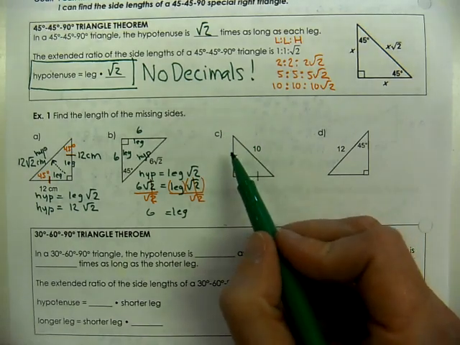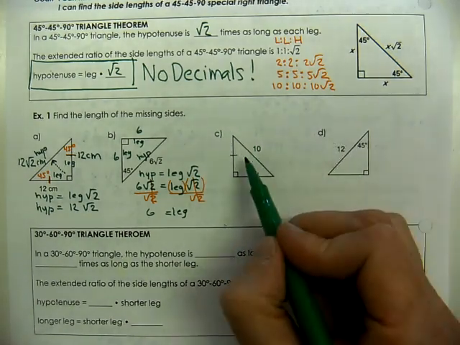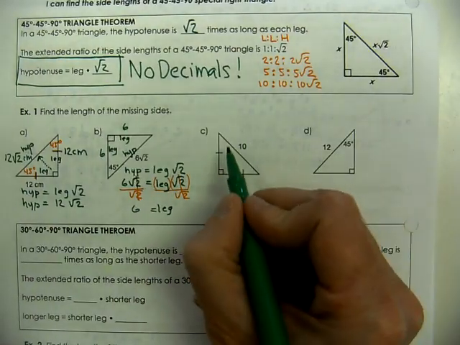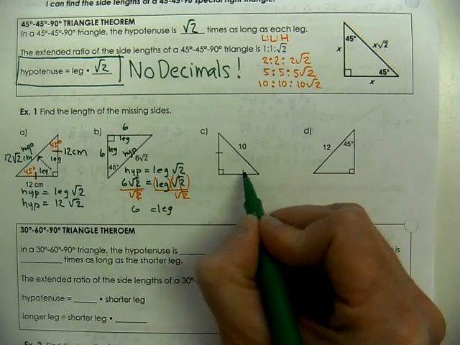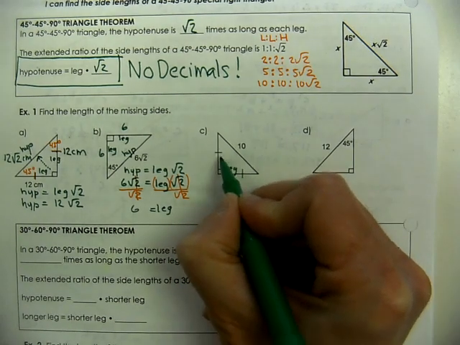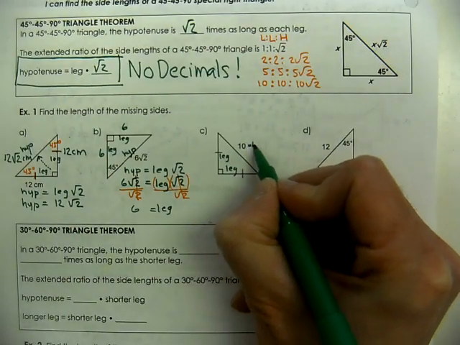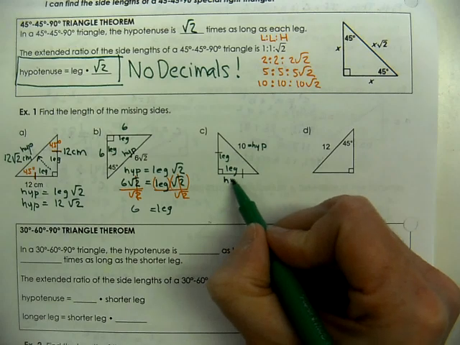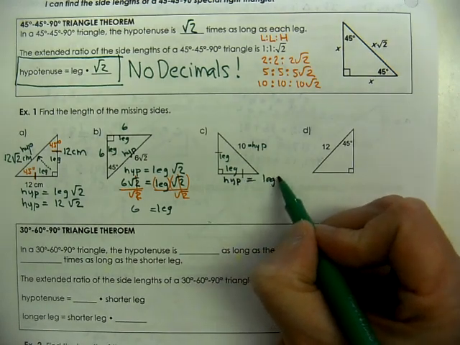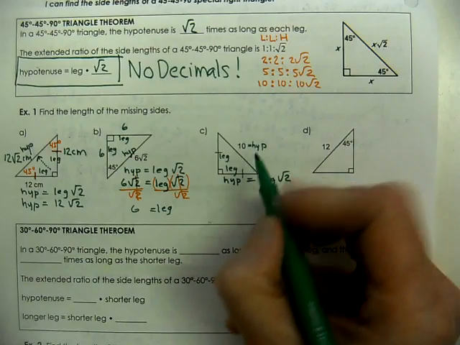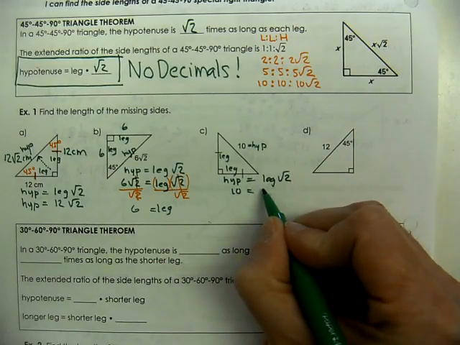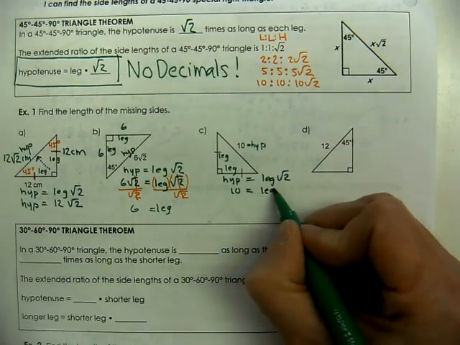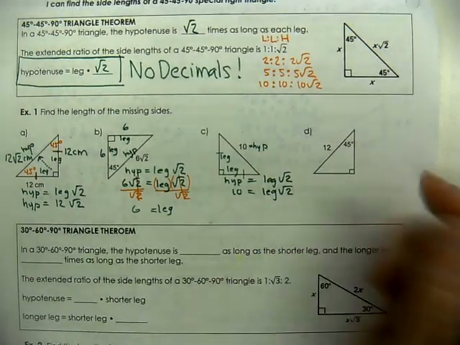Here's part C. This is where it gets a little harder. These last two are harder here because the information doesn't contain a radical. Again, it's a 45, 45, 90 because we know it's an isosceles triangle. So this is a leg, and we have our hypotenuse provided to us. So here's our formula. Hypotenuse equals leg times root 2. Plug in the 10 for the hypotenuse. And again, for the leg, you could plug in an x or a y, whatever variable you might want. I'm just calling it leg times root 2.